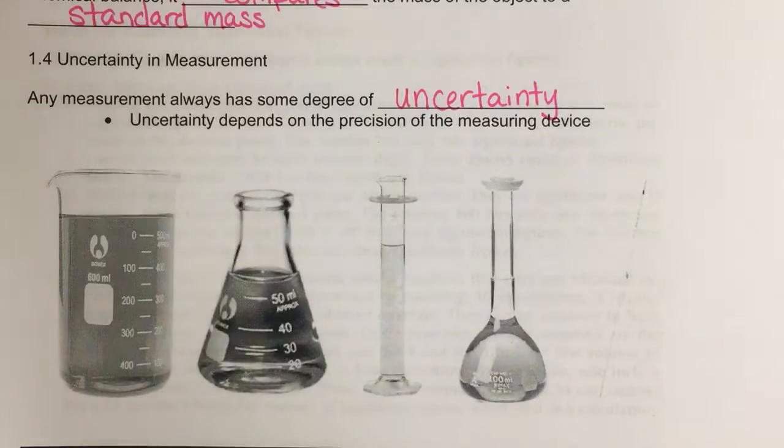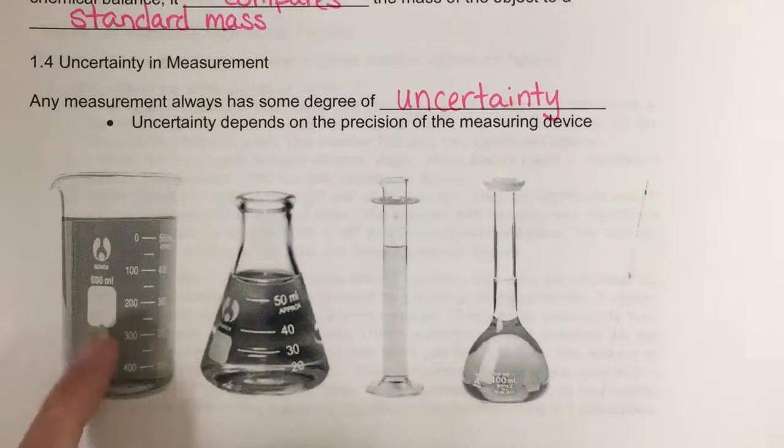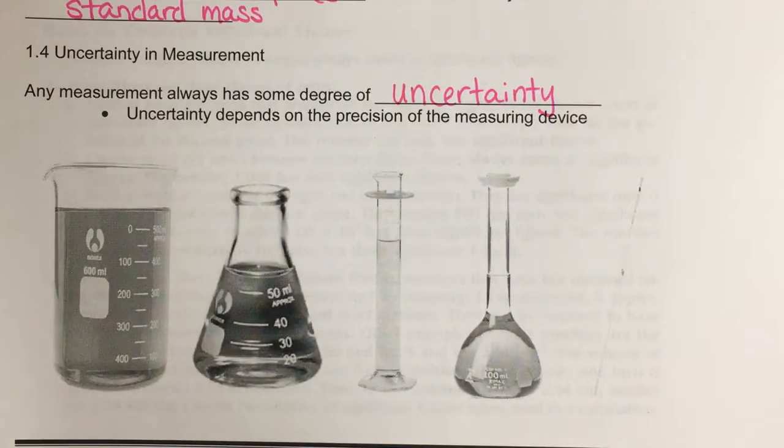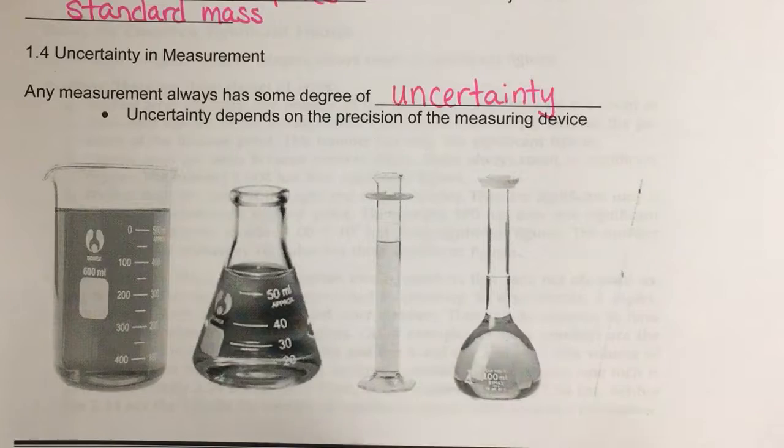For example, we've got some tools below that are used to measure volume. I've got a beaker, an Erlenmeyer flask, a graduated cylinder, a volumetric flask, and this is really hard to see, it's actually a volumetric pipette. Now, if I was told to measure out about 50 milliliters of something, or about 100 milliliters of something, maybe I'll use the beaker, that's fine. But beakers are very inaccurate.